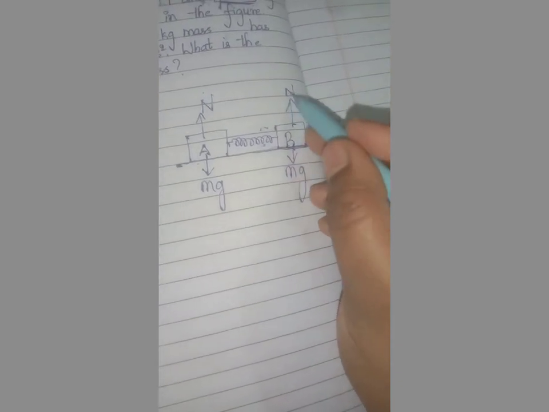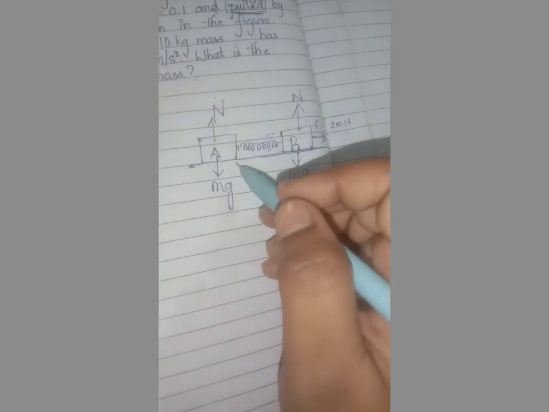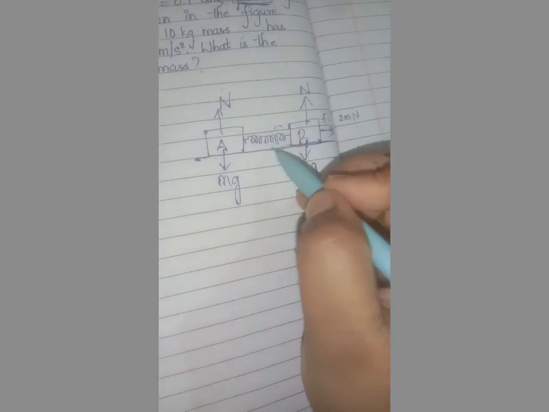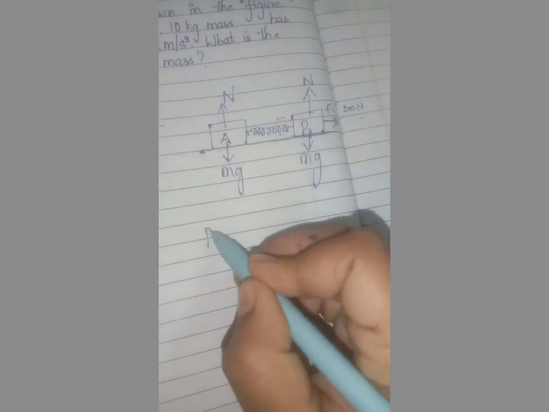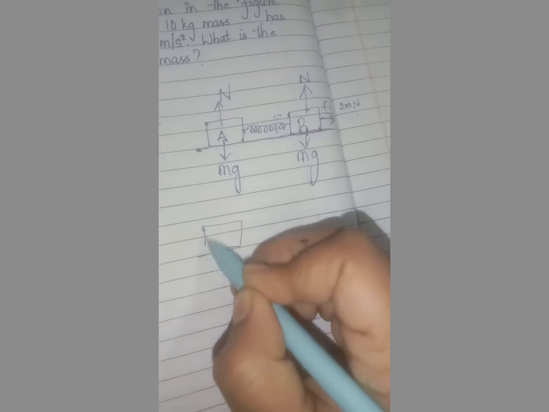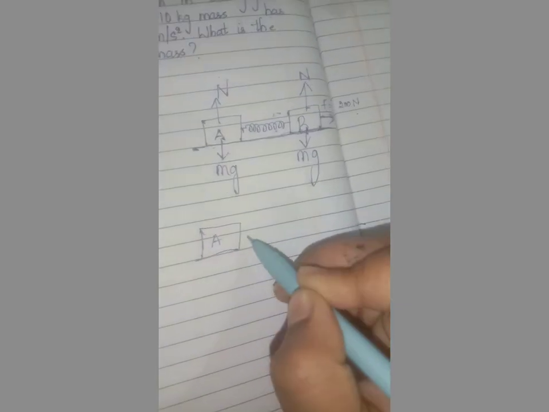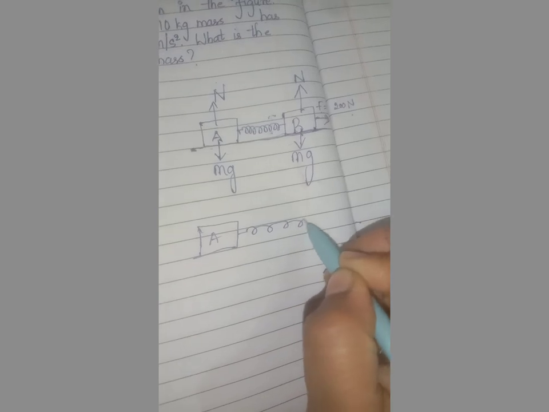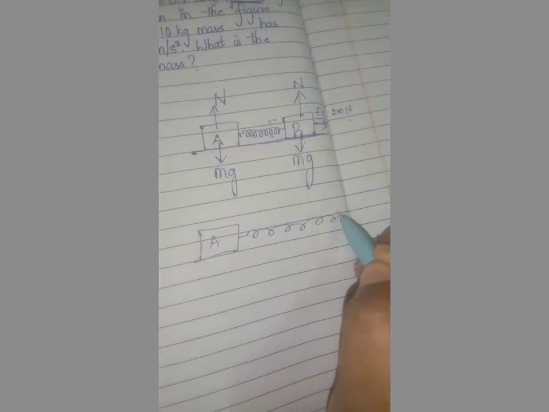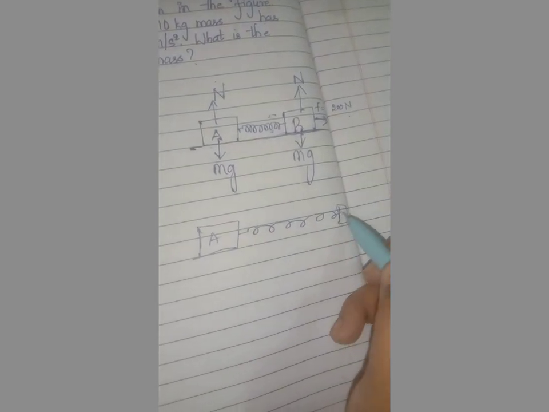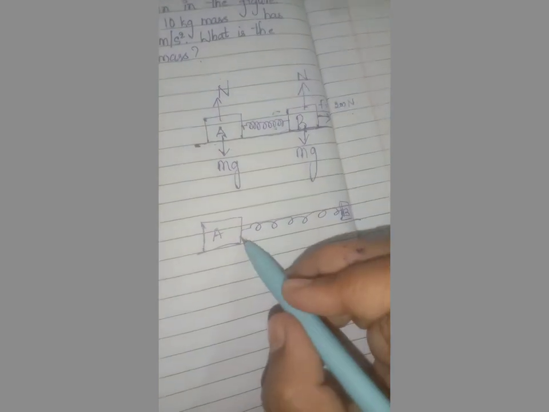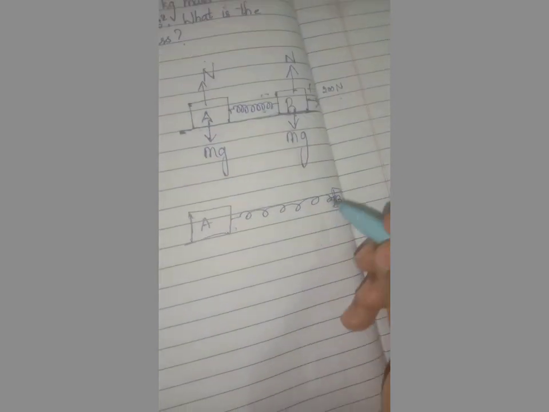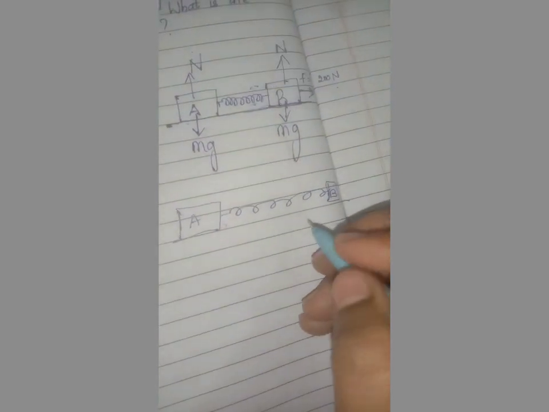Now, since we have the word elongated, let's see what forces are acting when it's elongated.